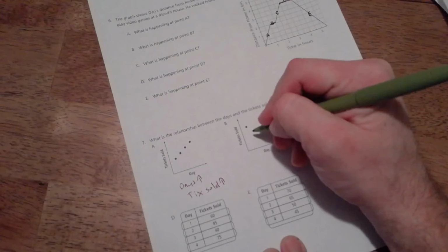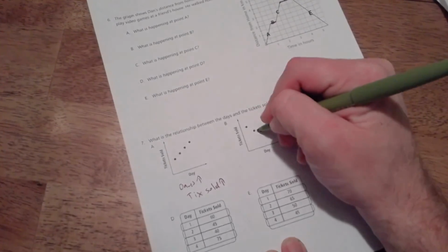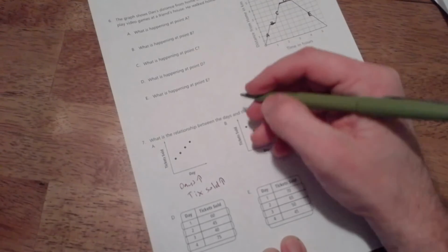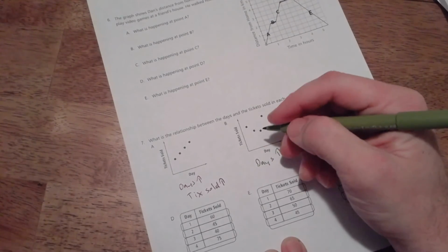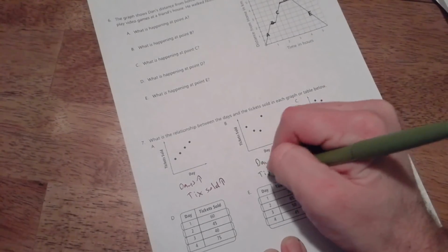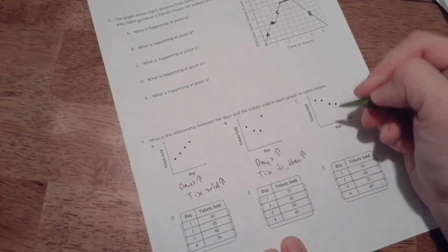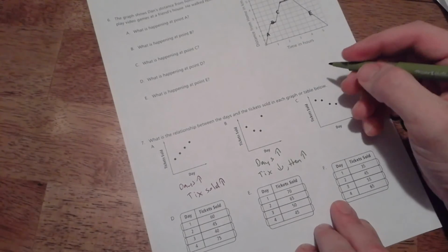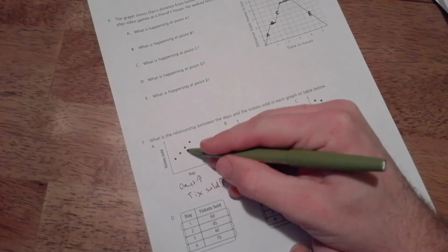Now, if we look at these, first day, a lot of tickets sold are early on, then it decreases, and then it jumps up again. So the days always increase. The tickets go down, then they go up. And here, it's not an exact constant decline, like this was a constant increase. But the days still go up, and then the tickets go down.